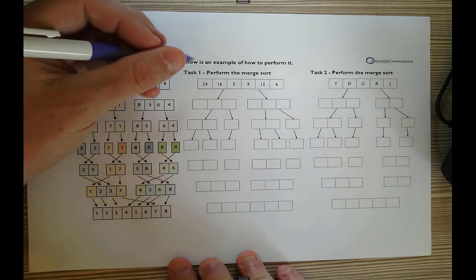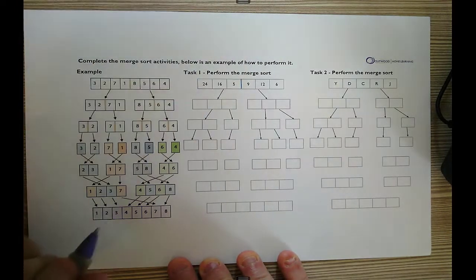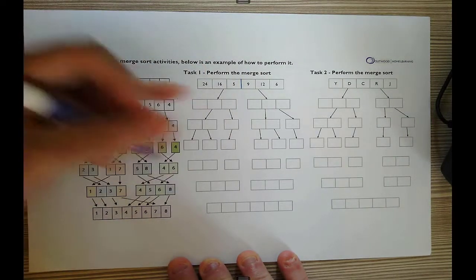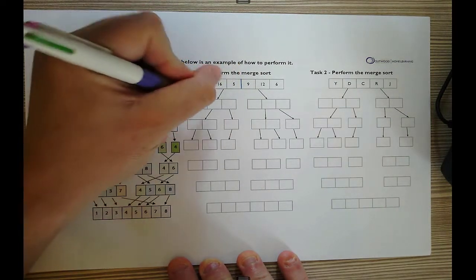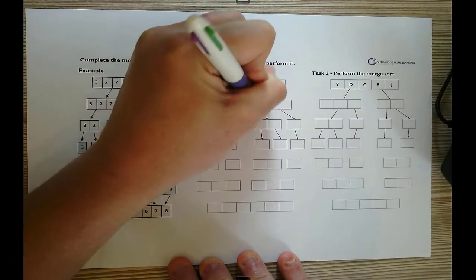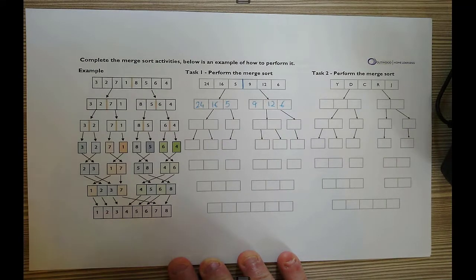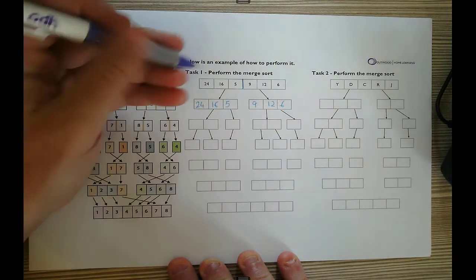Task 1 is perform the merge sort. So we've got 6 numbers. So the middle is there, perfect. And what we're going to do is split into 2 sublists. So the first stage is 2 sublists. So I'm just going to write 24, 16, 5, 9, 12, and 6. There is no sorting yet. We need to split them into their individual elements before we start sorting.